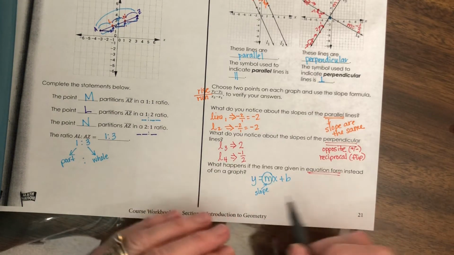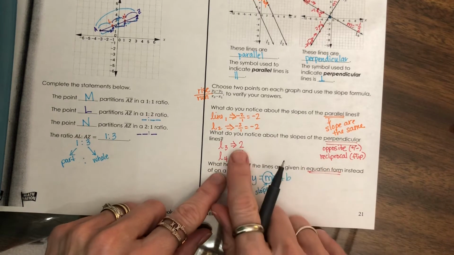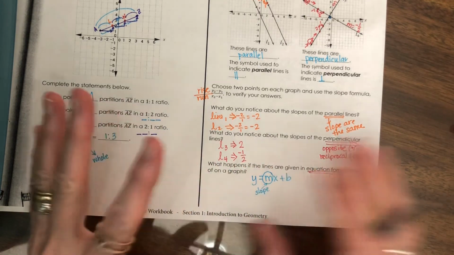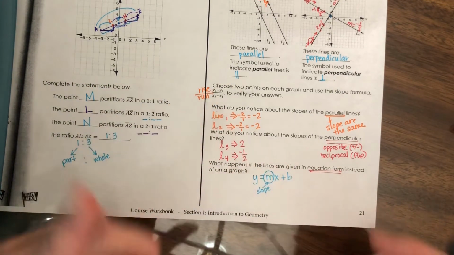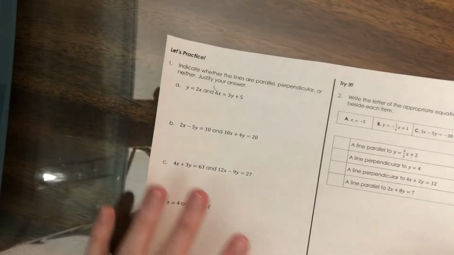So if you have two equations with the same slope, those have to be parallel. And two equations with opposite reciprocals, then that has to be perpendicular. Two equations that aren't related in any way, or two slopes that aren't related in any way, like these two, then they aren't parallel or perpendicular. All right, let's look at the next page.